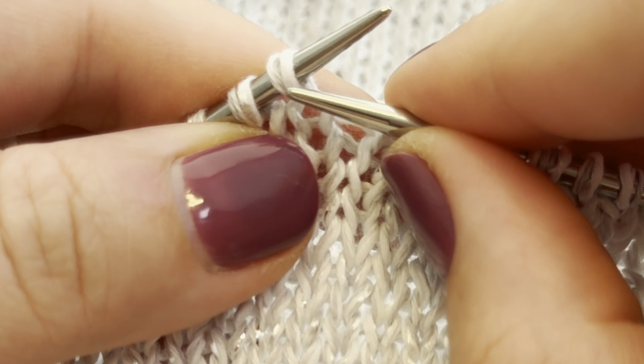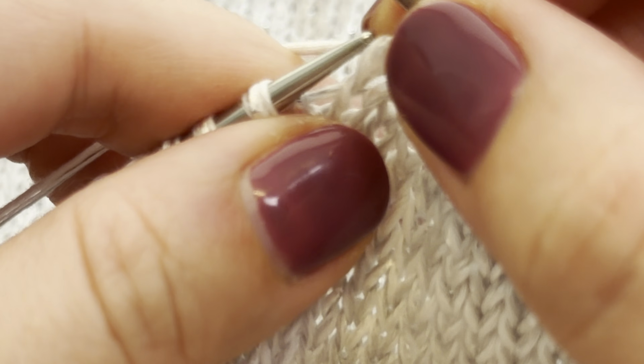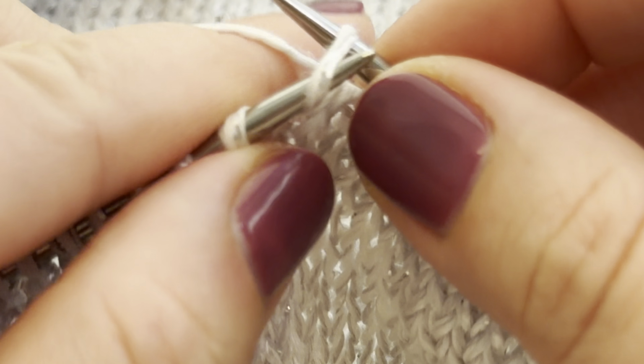In my case, the back leg is the leading leg, and I continue knitting this way.